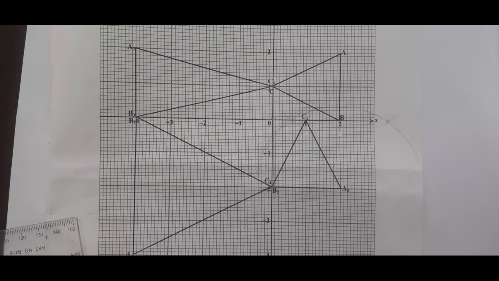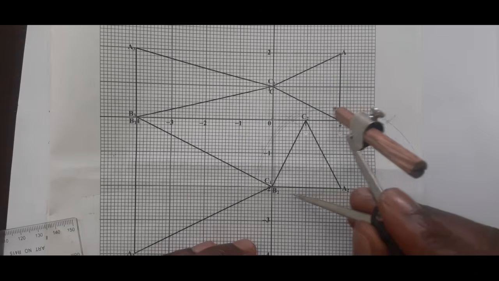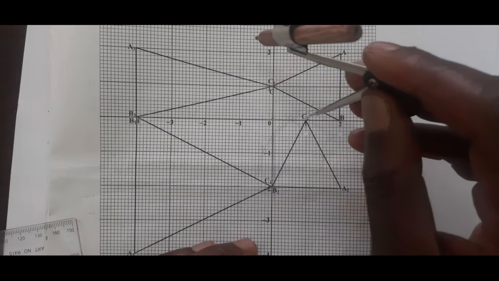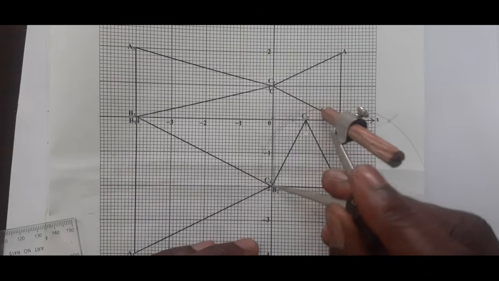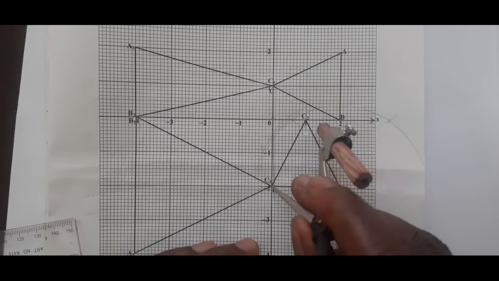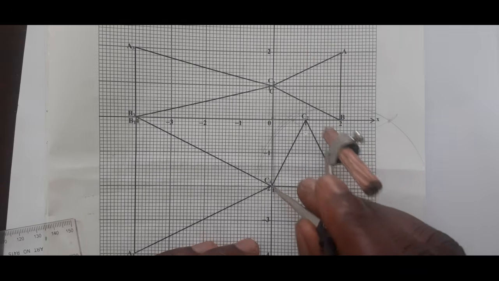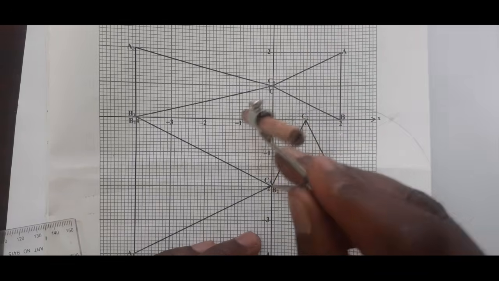Take note of that. Then we can also pick another one. If we want C and C, or B, let's go for B and B. Remember, it should be more than half. We have a straight line here.